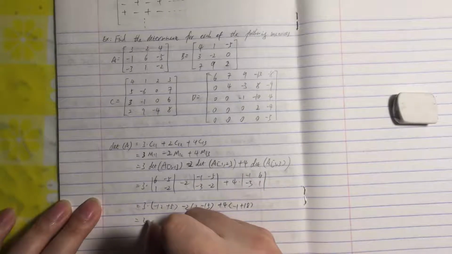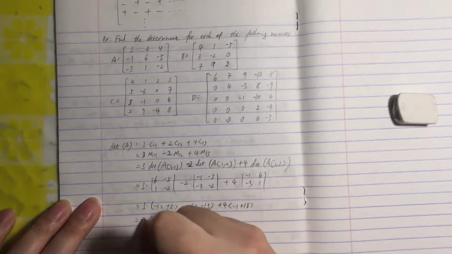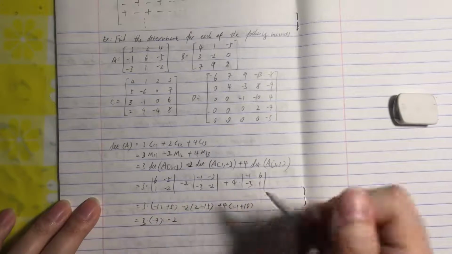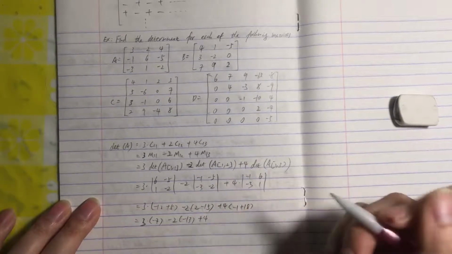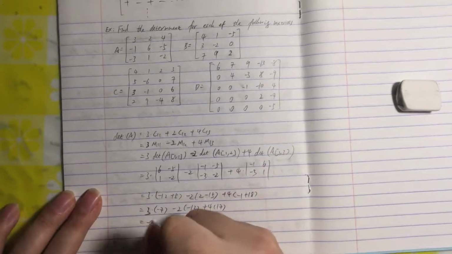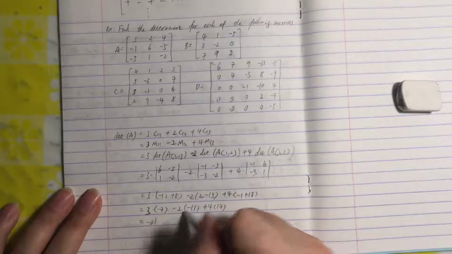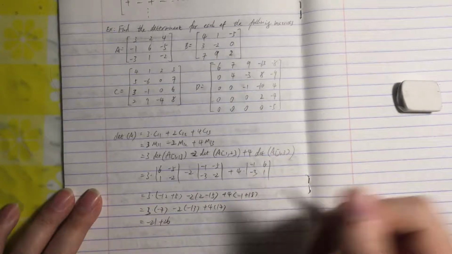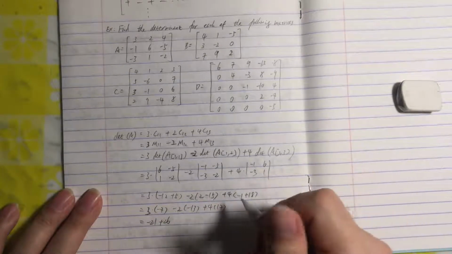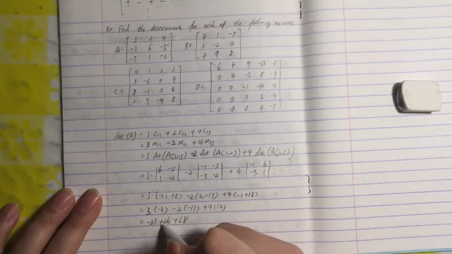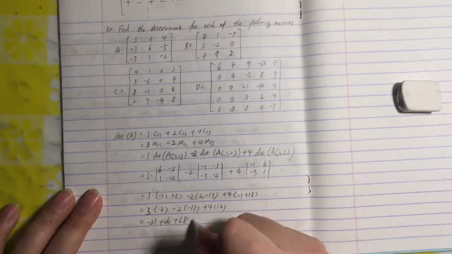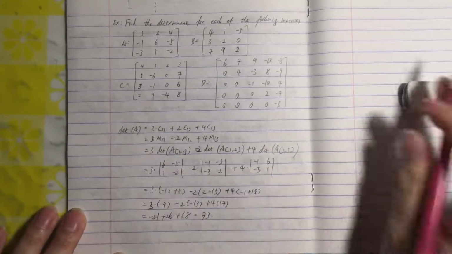Together we have 3 times -7 minus 2 times -13 plus 4 times 17. 3 times -7 is -21. -2 times -13 is +26. 4 times 17 is 68. -21 plus 26 is 5. 5 plus 68 is 73. That's the determinant of matrix A.